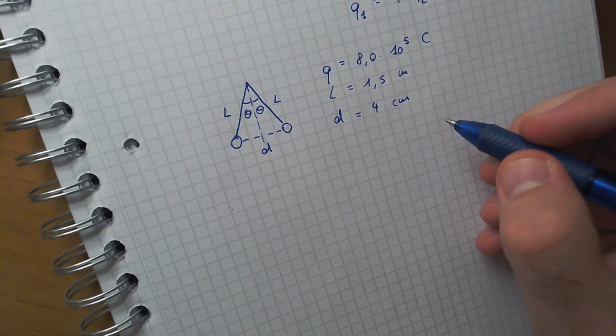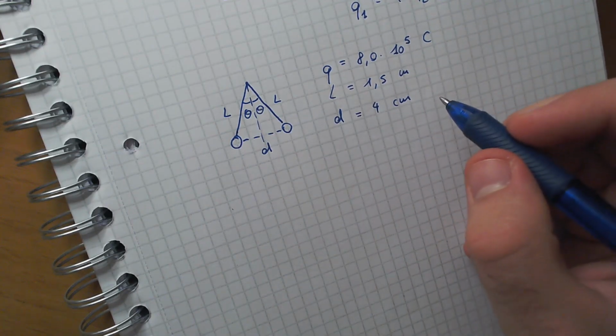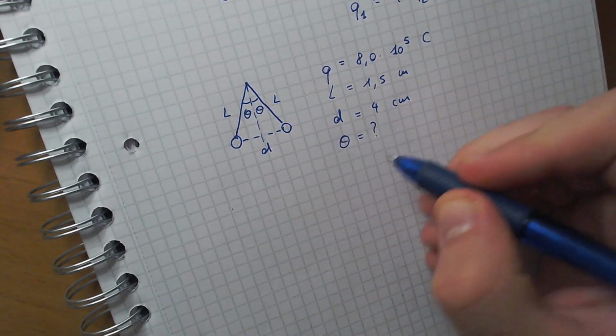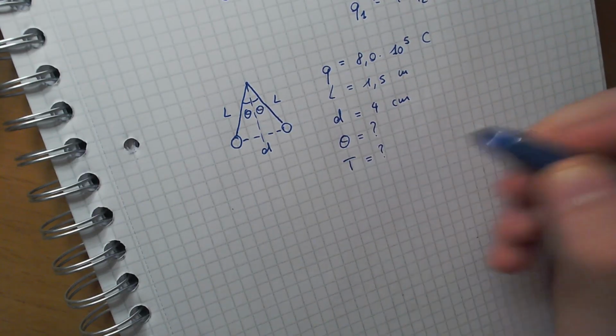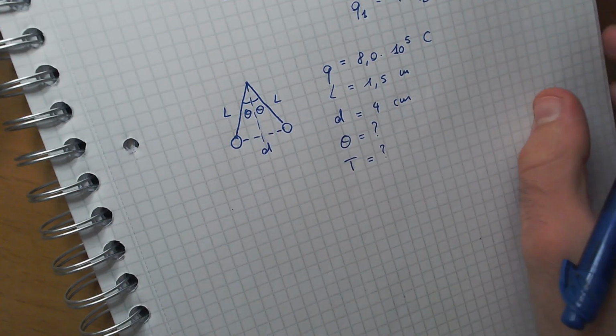So this is the situation of this exercise. These two charges are at equilibrium, and we have to find the angle theta and also the string force given by the string here and here.